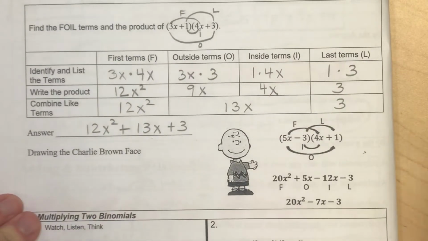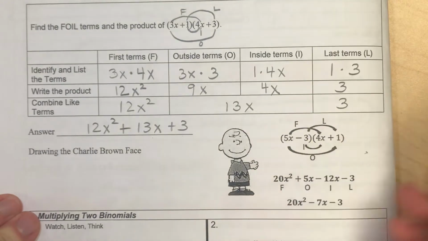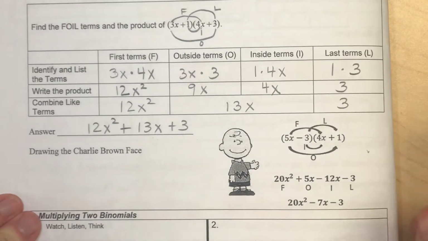You can also relate it to, it kind of looks like the Charlie Brown face here. I don't know, do you see it? Maybe you don't. I don't know that I do so much, but anyway, that would be your FOIL.